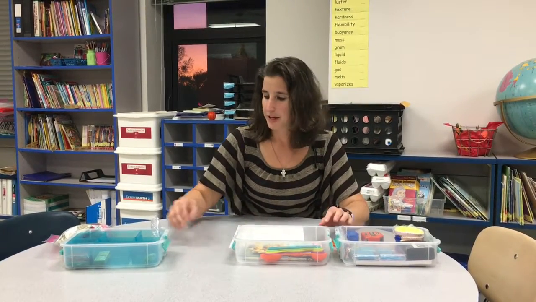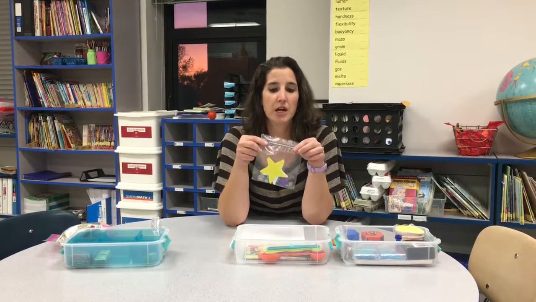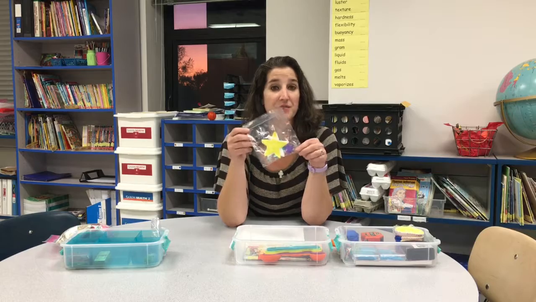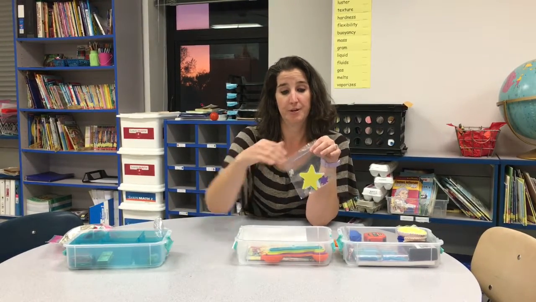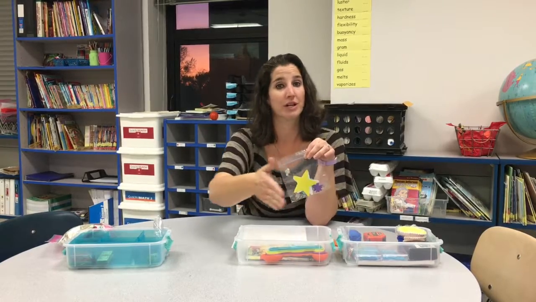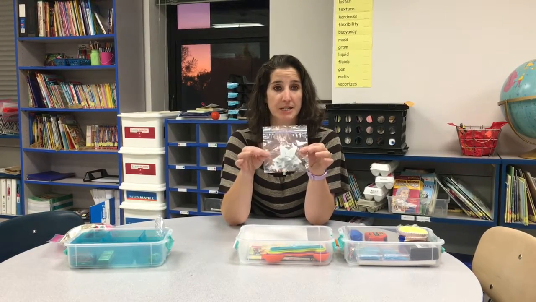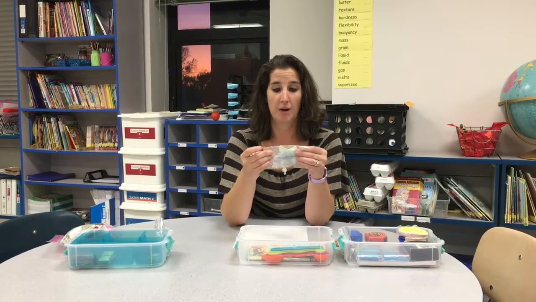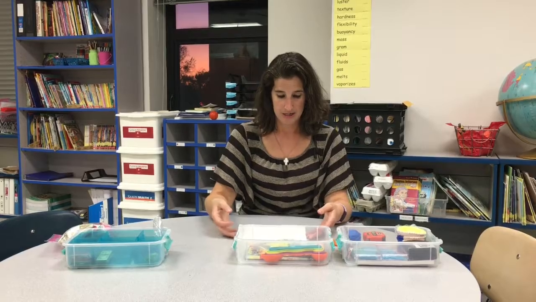I have a package with several different star stickers. Each of these star stickers is a different size, and so the students could lay out the stickers in an order of greatest to least or least to greatest, ordering different sizes of star stickers. And this would work with any object that comes in several sizes.